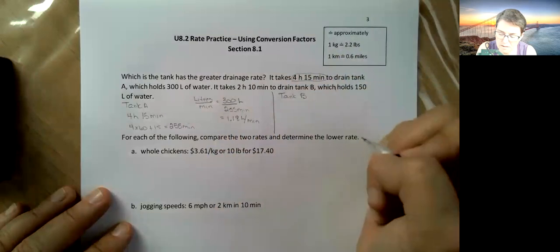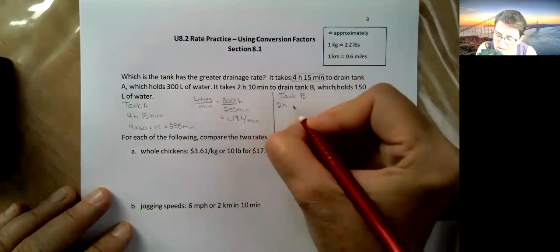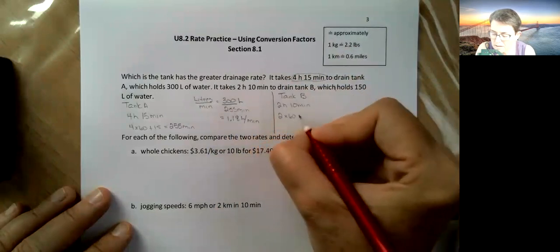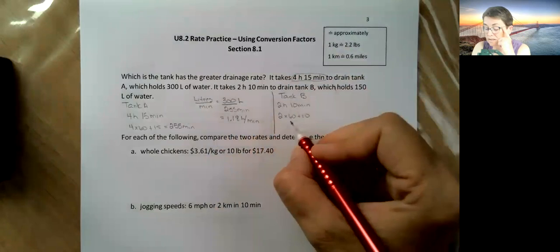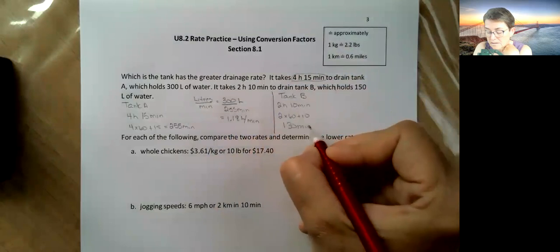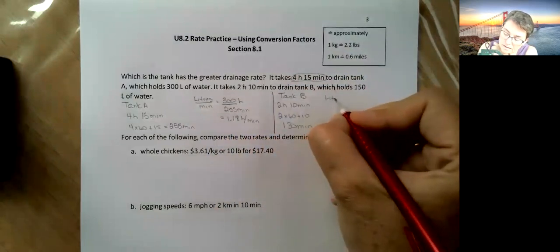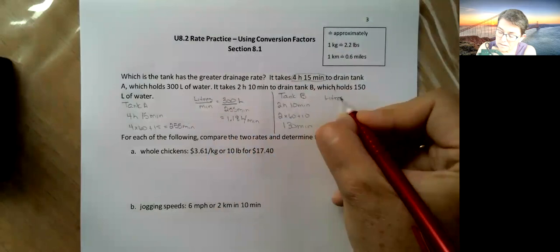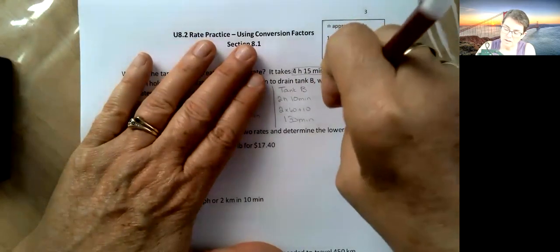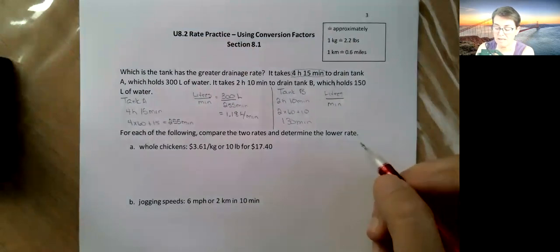And tank B was 2 hours, 10 minutes. So that's 2 times 60 plus 10. 2 times 60 is 120, so that's 130 minutes. And I want liters, please, per minute. Old habits die hard. Get used to writing your fractions with a square bar. You'll see in a minute why that becomes important.